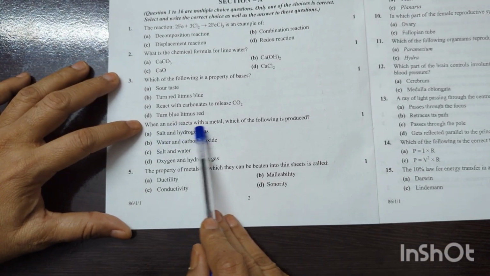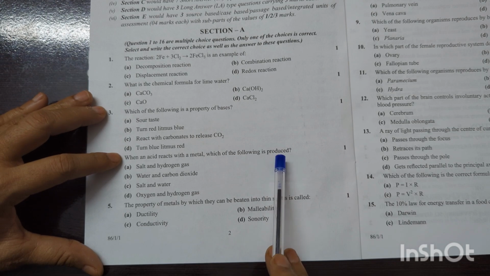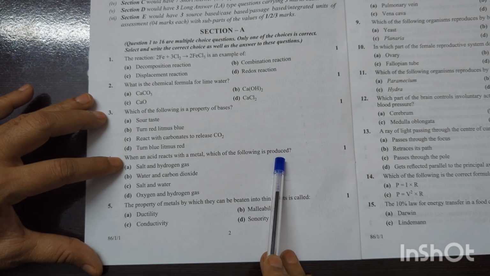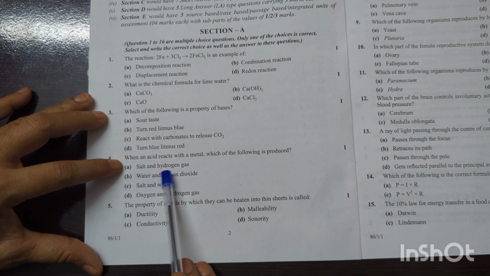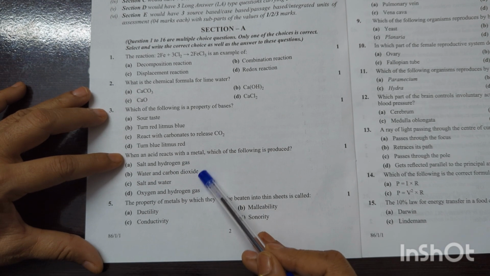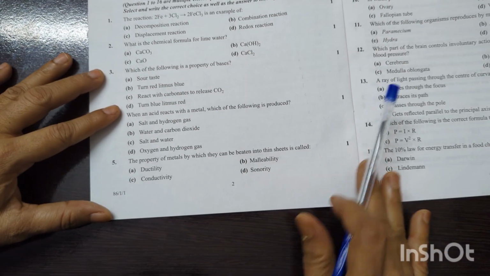When an acid reacts with metal, which of the following is produced? Acid reacts with metal, hydrogen gas is released, no? So first option, salt and hydrogen gas is released, but you can see the other option also. First option is most appropriate according to me.